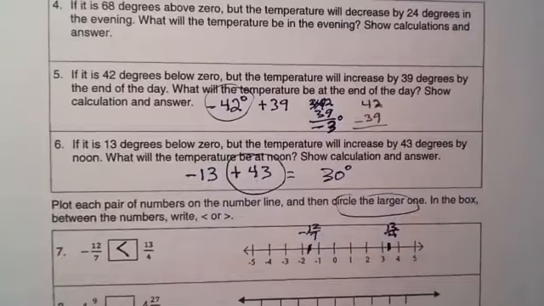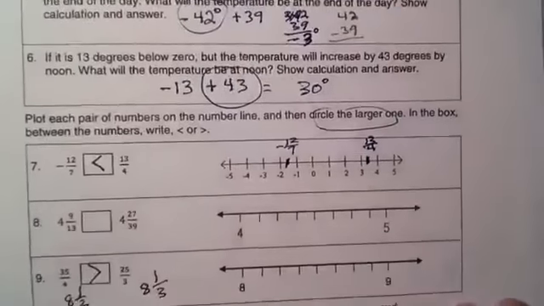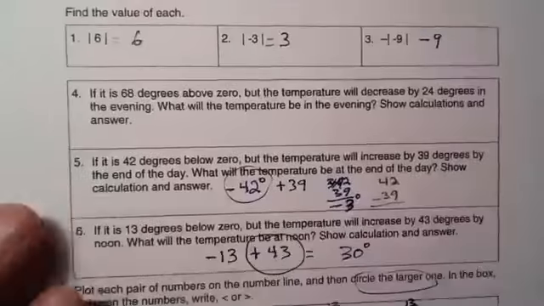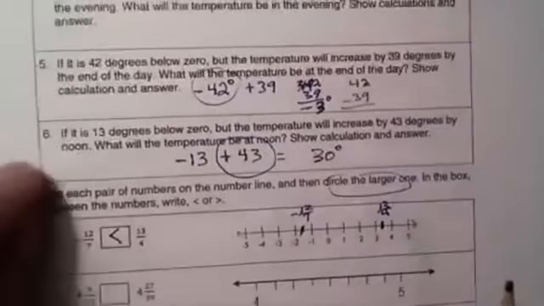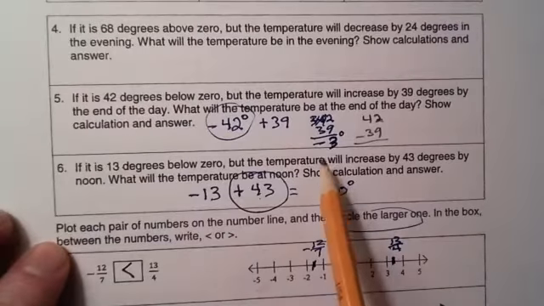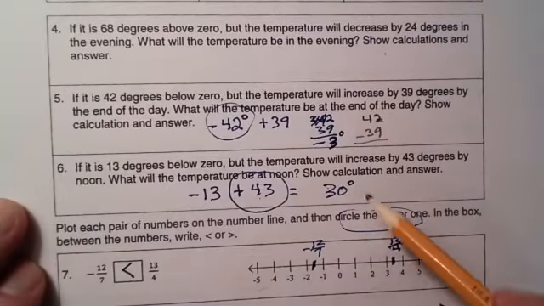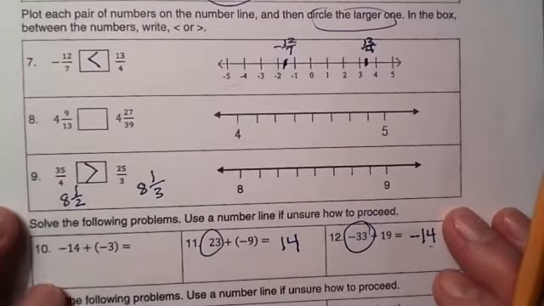Okay, let's go on. Hopefully I gave you time to copy that down. Number 6, and by the way, if you're wondering, hey teacher, how come you're not doing all of them? Because what I'm doing is at least one of each type of problem, so that if you know how to do this one, then you know how to do the one before it and the one after it. That's why I'm skipping a little bit.